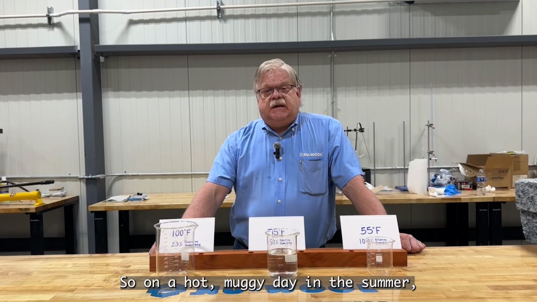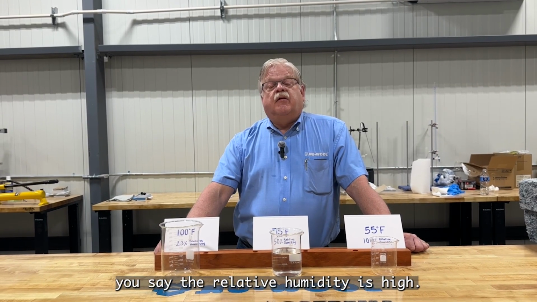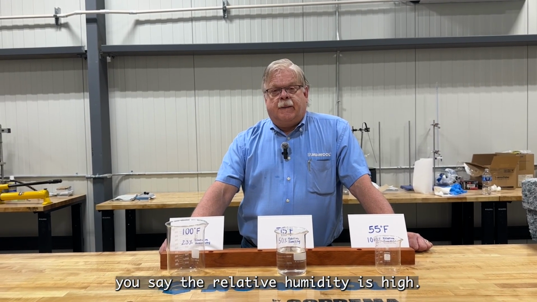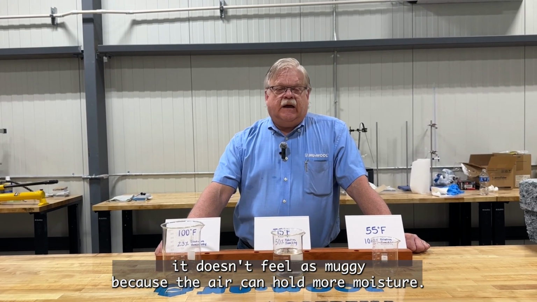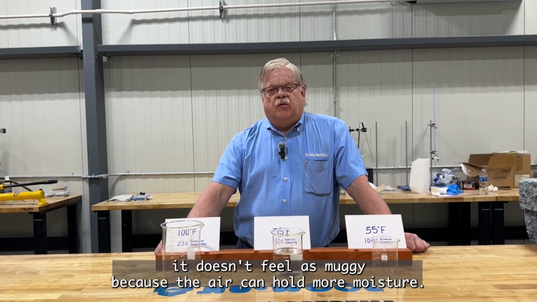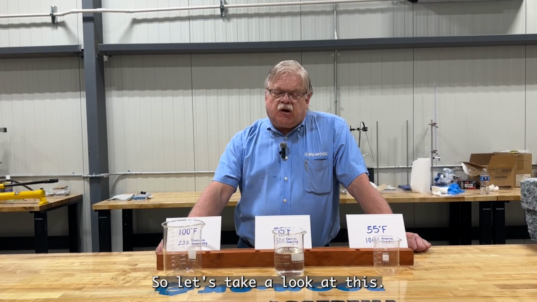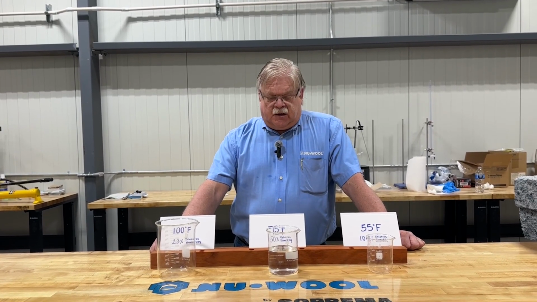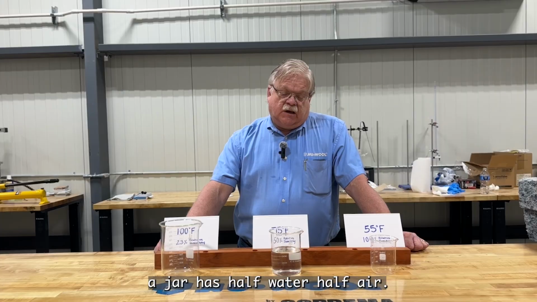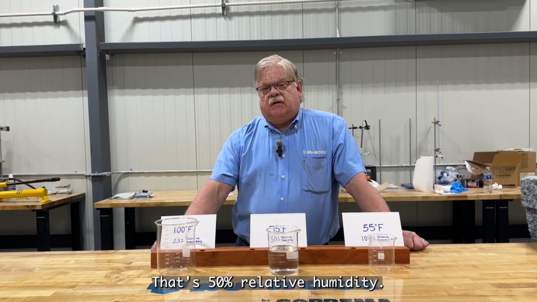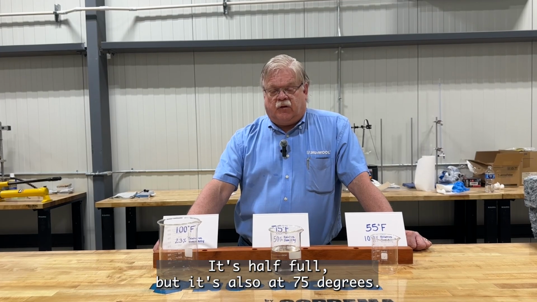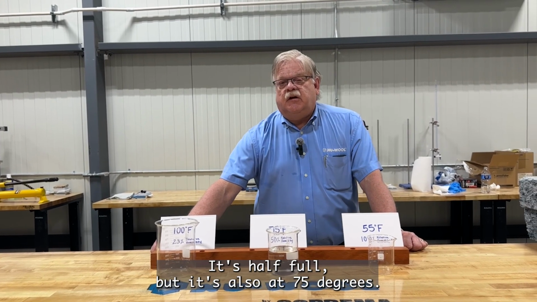So on a hot, muggy day in the summer, you say the relative humidity is high. But when you're in the desert and it's so much hotter, it doesn't feel as muggy because the air can hold more moisture. So let's take a look at this. In the center, we have a jar that has half water, half air. That's 50% relative humidity. It's half full, but it's also at 75 degrees.